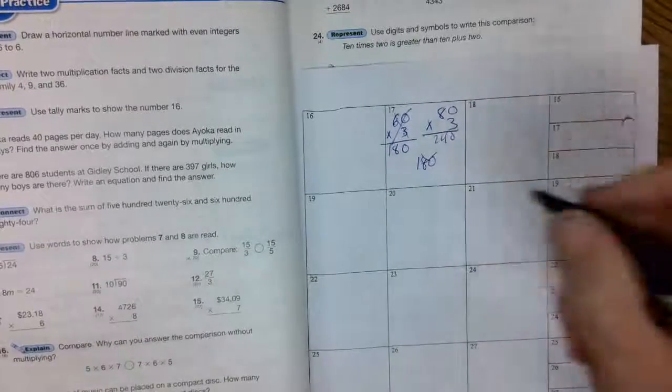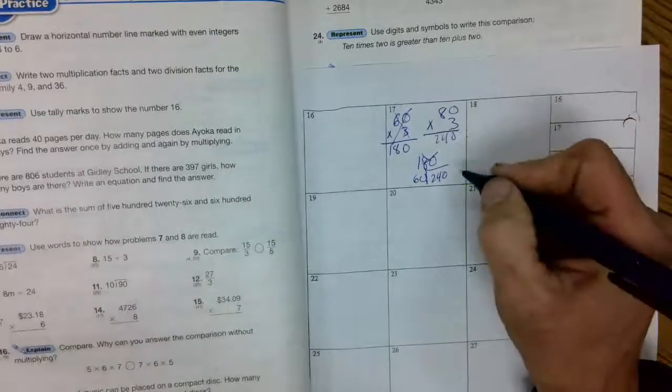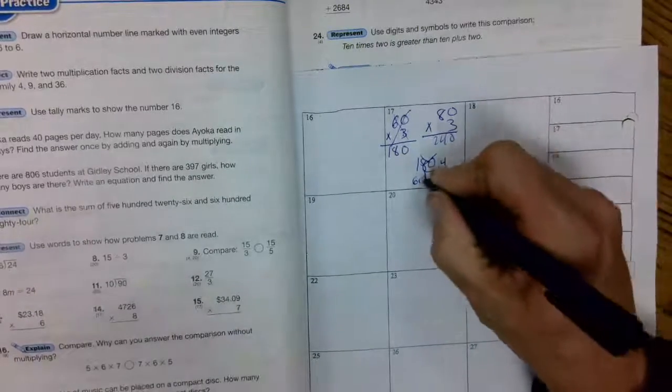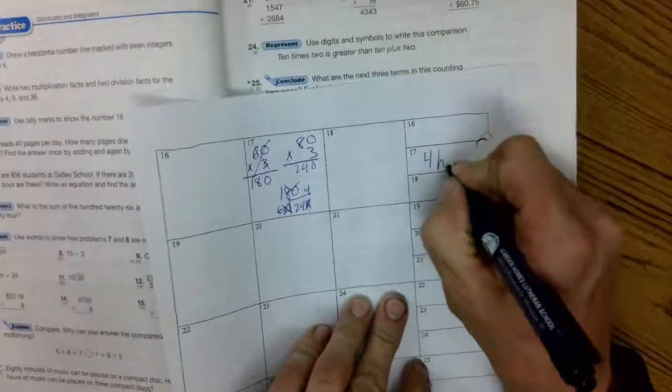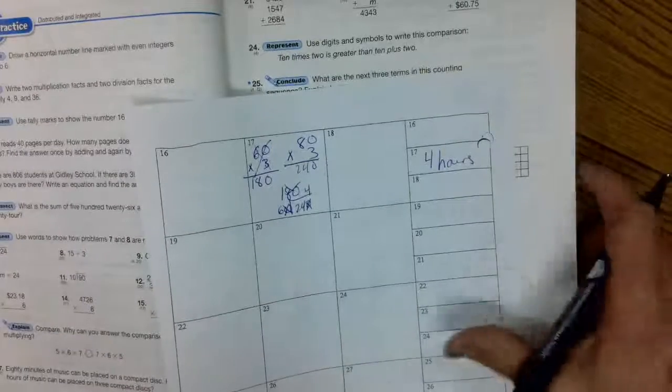Now it asks for hours, and this is where we're going to have to take 240 divided by 60, which goes in there 4 times if we cross out a 0 on each. So 4 hours. That one was ridiculously hard for us. We're not that far yet. That's why I solved it as a team.